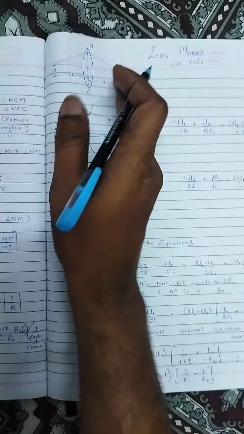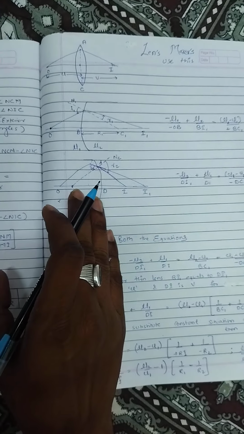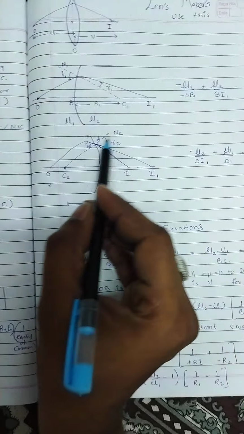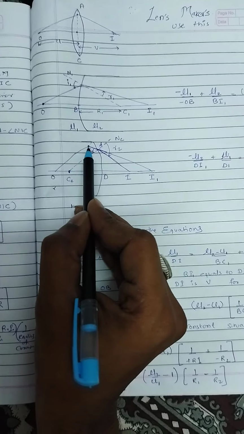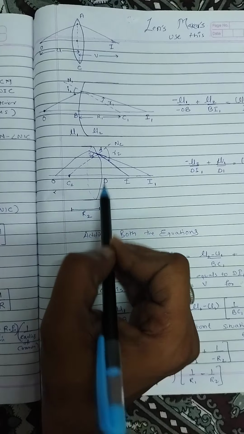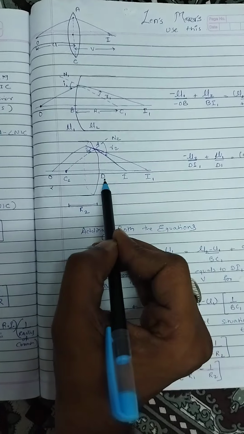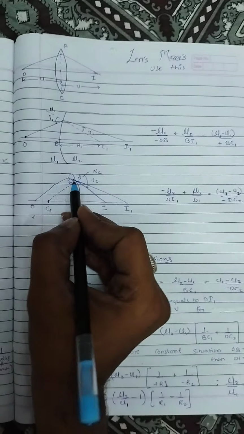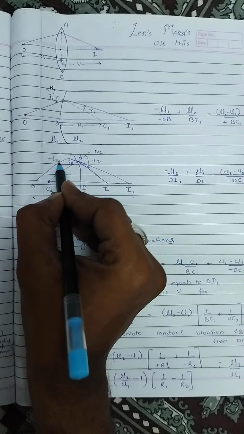We are considering a single surface first and then using this formula, because this is for a single surface. So consider this as the object for this interface. The object's length will be DI1. Now we will use this formula, first medium upon object length. What is the first medium? This is the first medium, mu2.